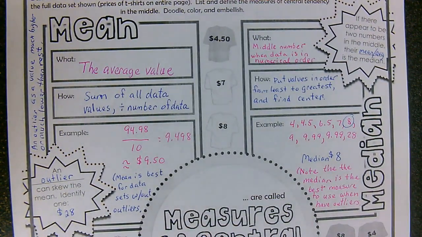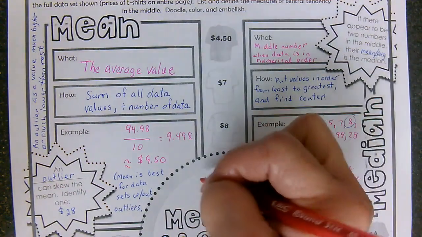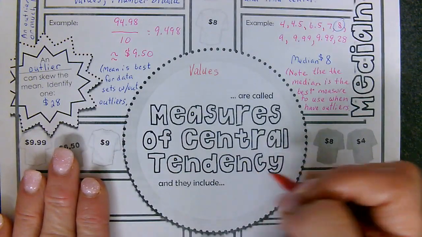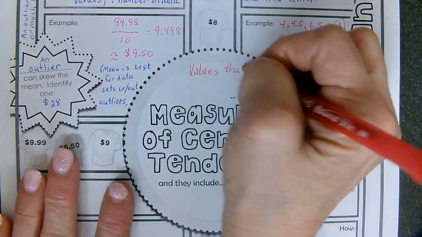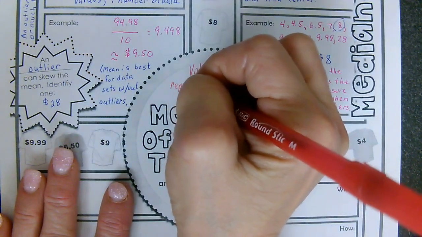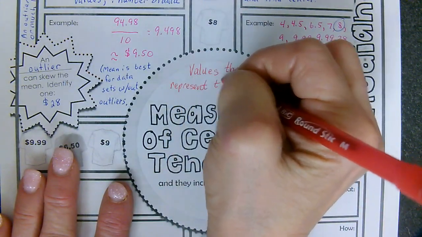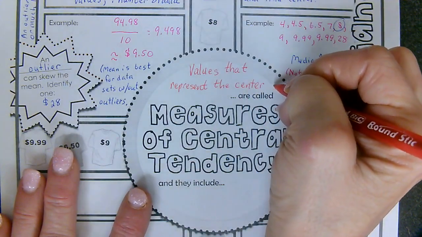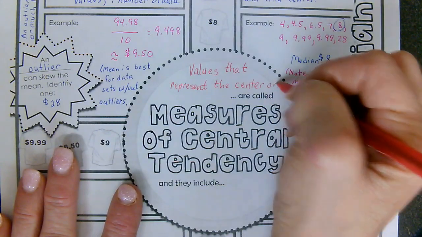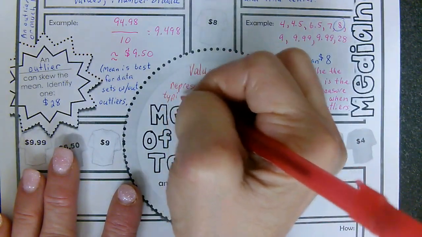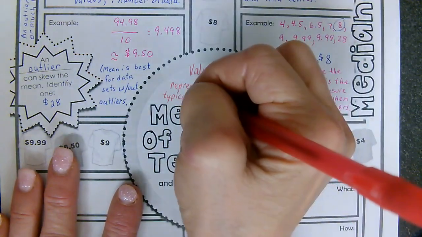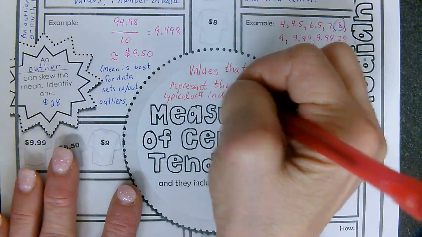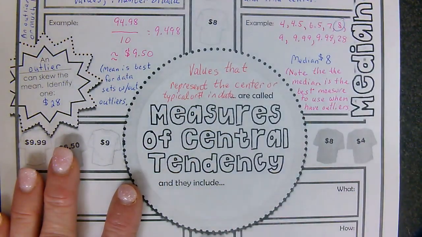Now, let's go in the middle here and fill in this blank. Okay? Let's talk about measures of central tendency. So values that represent the center or a typical item or number in a data set are called measures of central tendency.